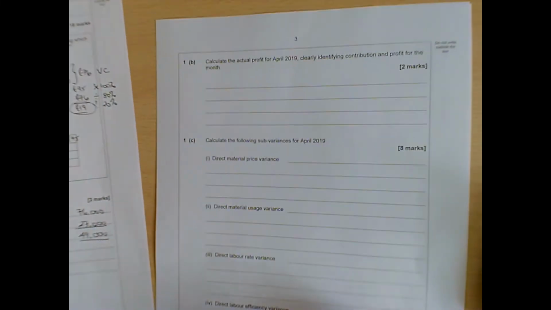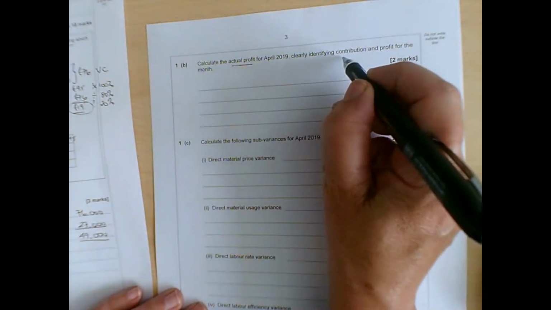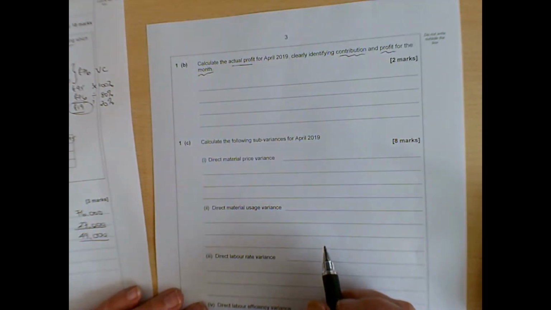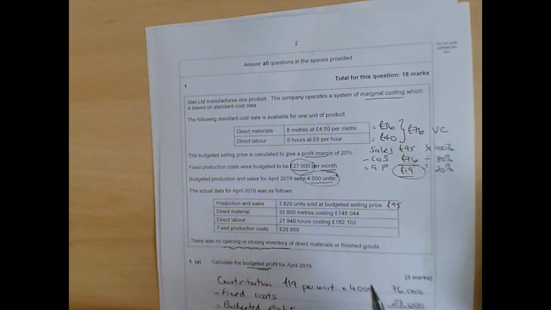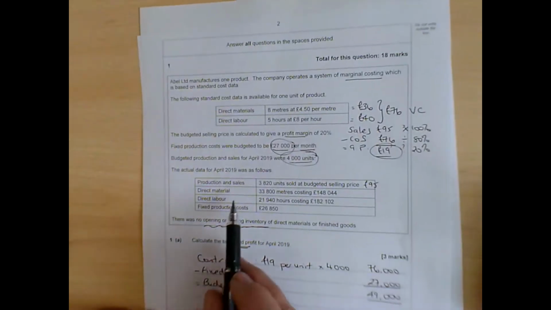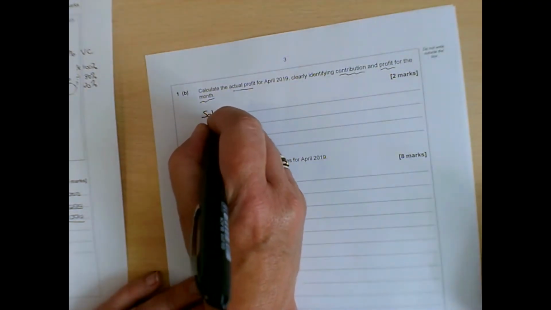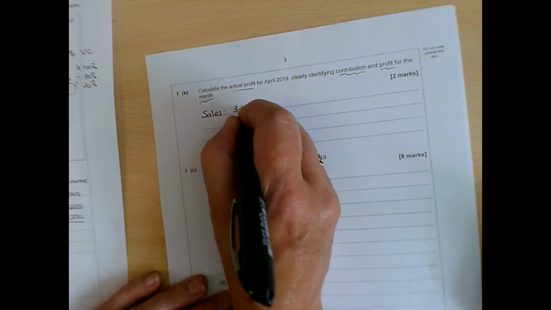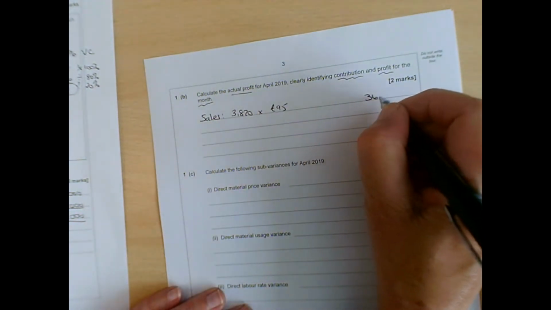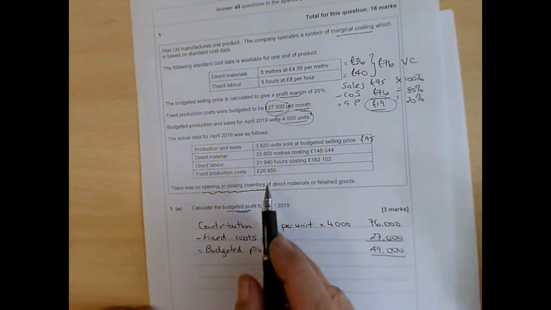Okay, the next part of this question then is asking us to calculate the actual profit for April 2019, clearly identifying contribution and profit for the month. So what I'm going to suggest we do here is go right back up to the sales figure. Now, we're told that they sold 3,820 units. Let me just show you that again. 3,820 units at the budgeted selling price, which was £95. So the sales are 3,820 times £95. So that's going to be 362,900.